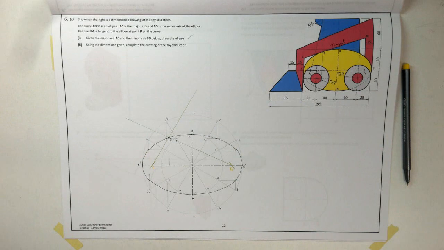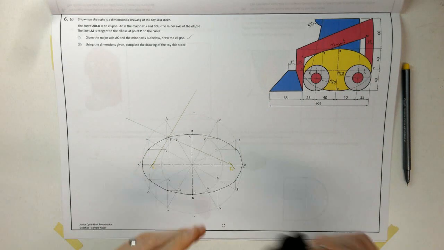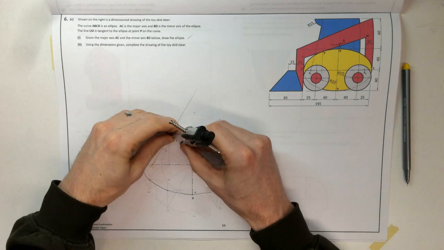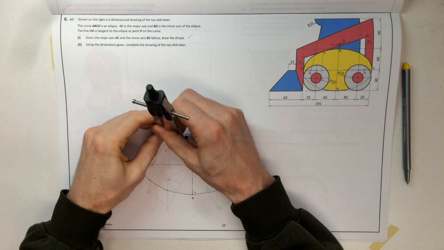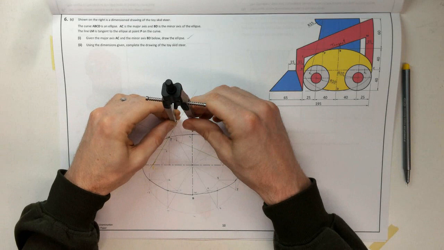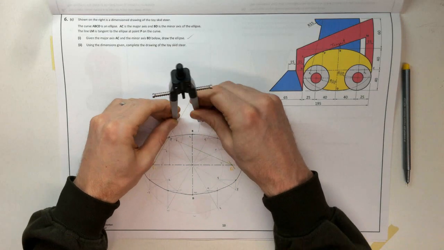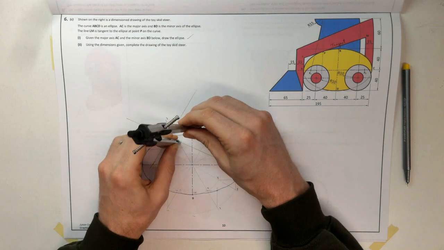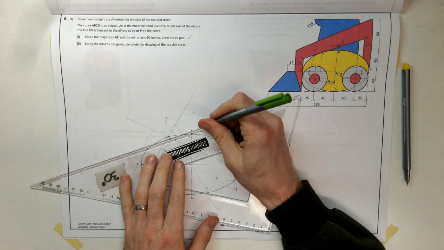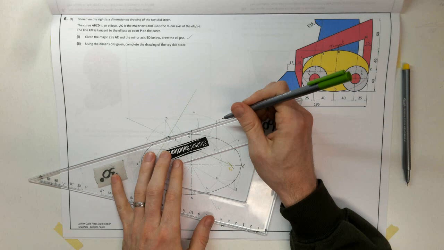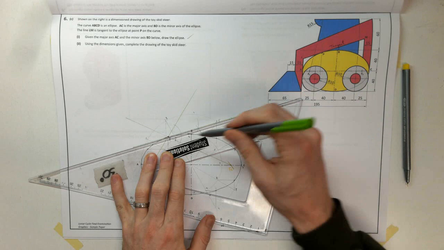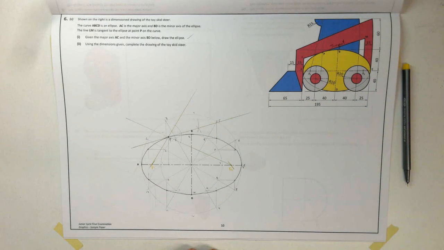Right, now once I've that done, I want to bisect this angle. So compass set to any distance, point of the compass on P, swing an arc, bring my compass then and move to that point I've just found. Swing an arc there, and same distance arc from that other point that I found. So this now will give me the tangent that I'll be looking for. Okay, so there's my tangent.